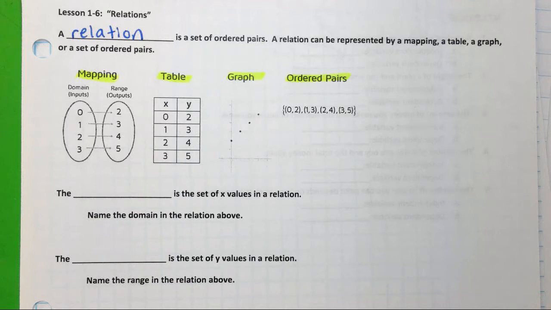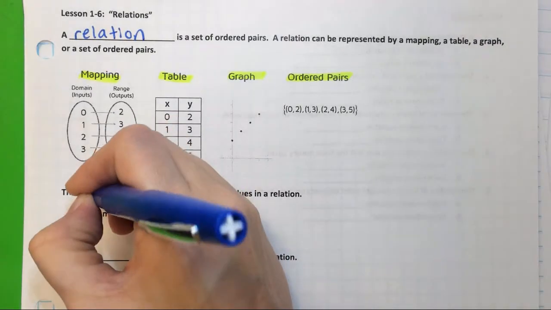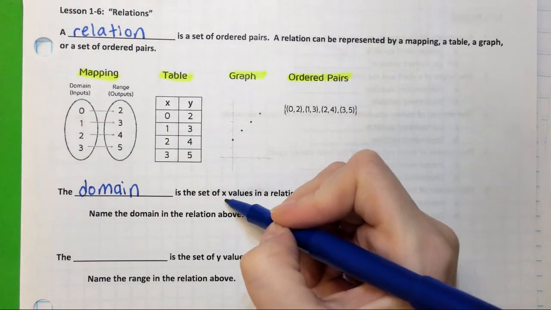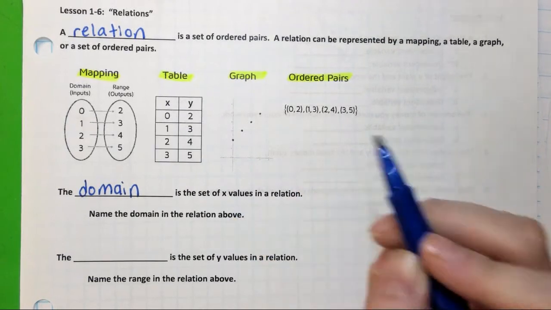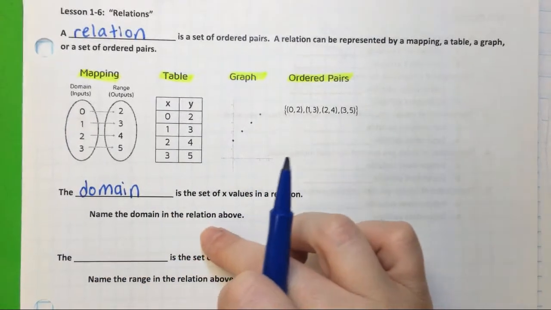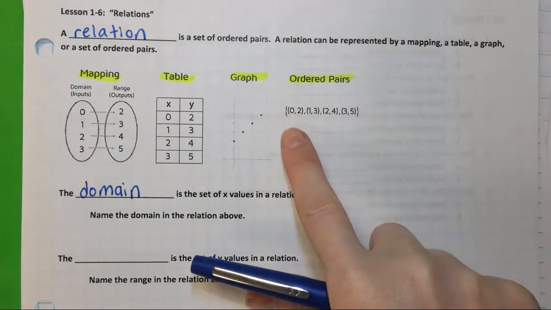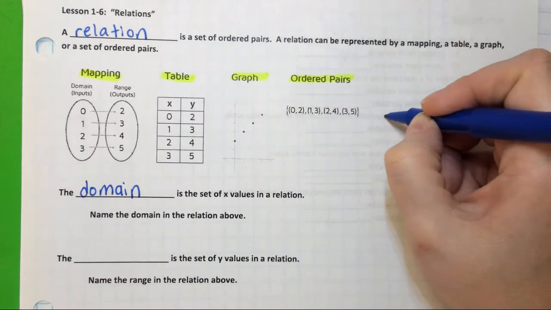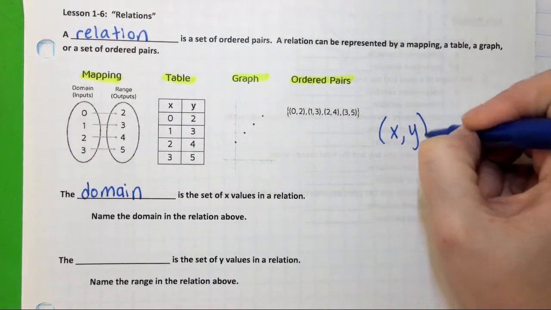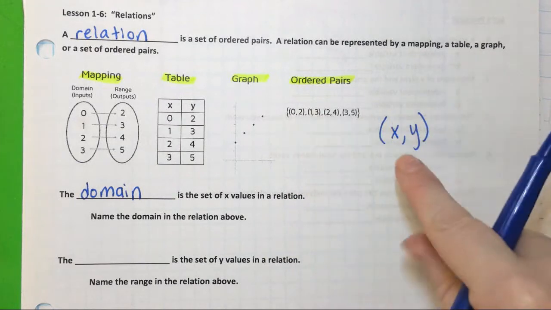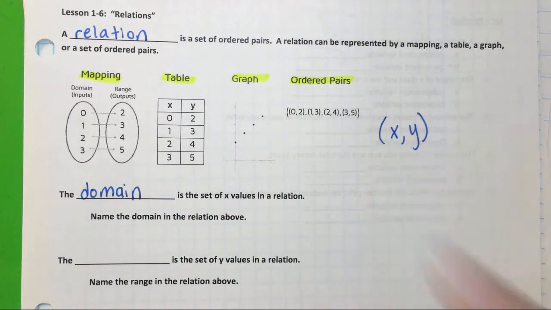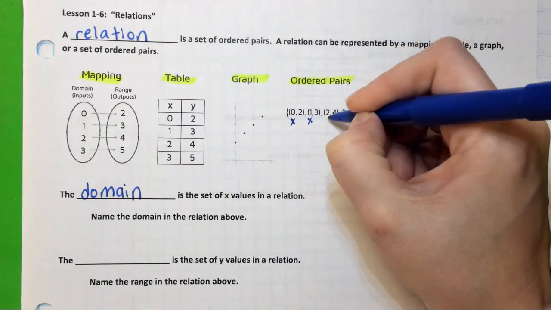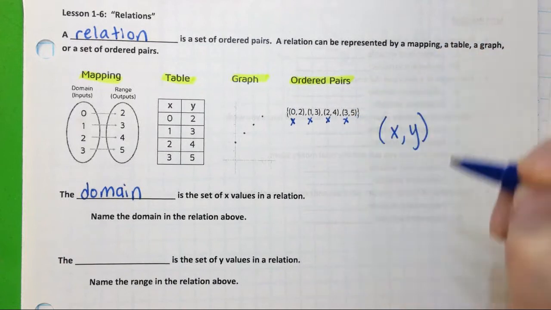The next word that you need to know is called domain. Domain is the set of x values. So if it says name the domain in the relation above, look right here. Domain, think in an ordered pair we have x and then y. So in each set of parentheses, the domain is the first number. So, like 0 is x, 1 is x, 2 is x, and then 3 is also x.